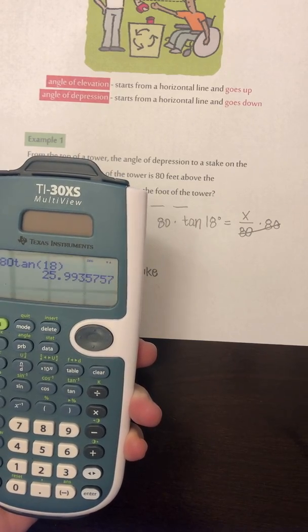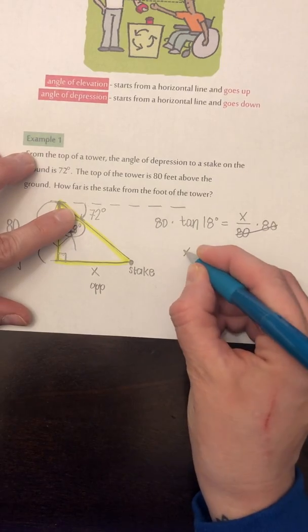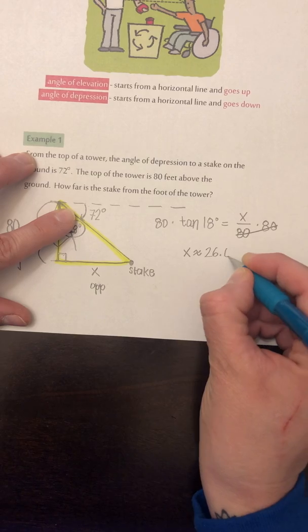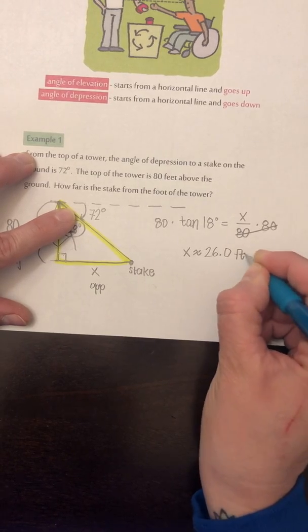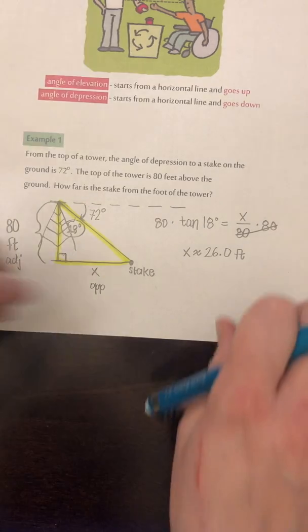So that's going to round to 26.0. So our missing side is 26.0. I need some units, and we were dealing with feet. So the stake in the ground is approximately 26.0 feet away from the base, or the bottom, of the tower.